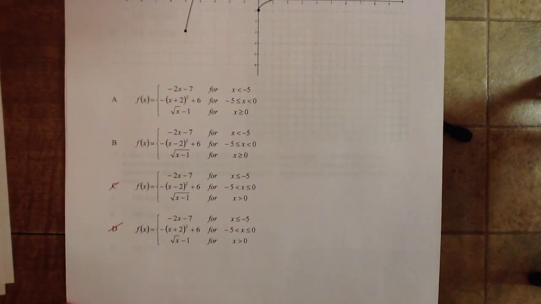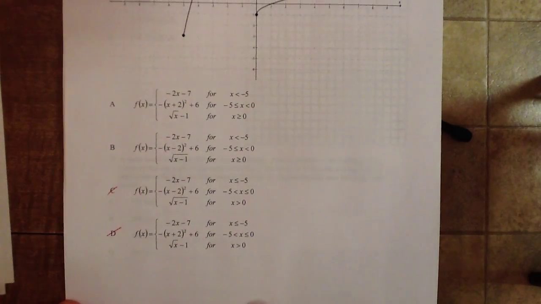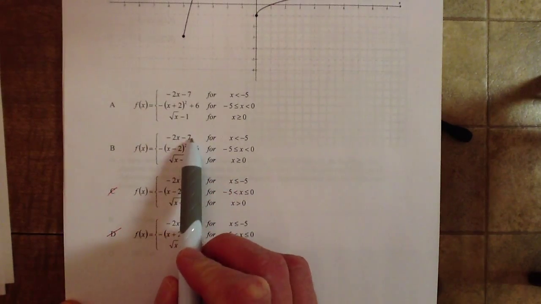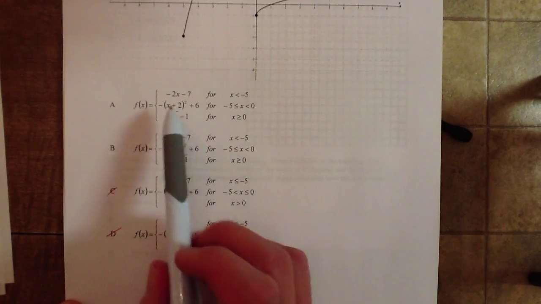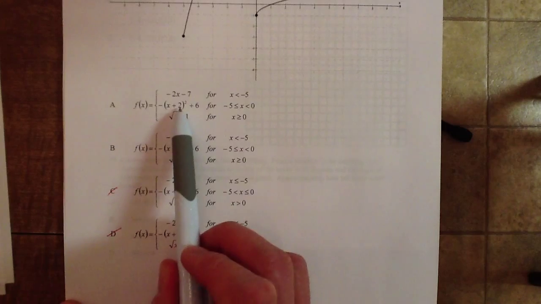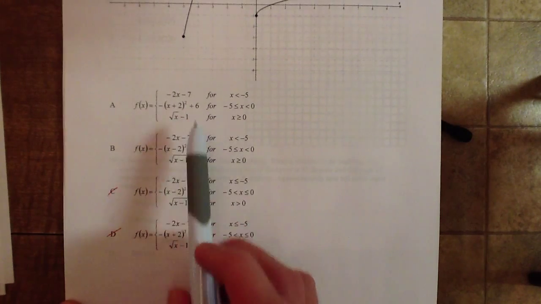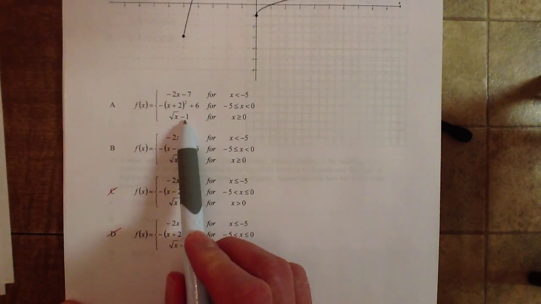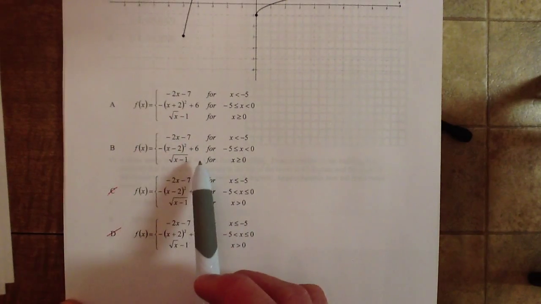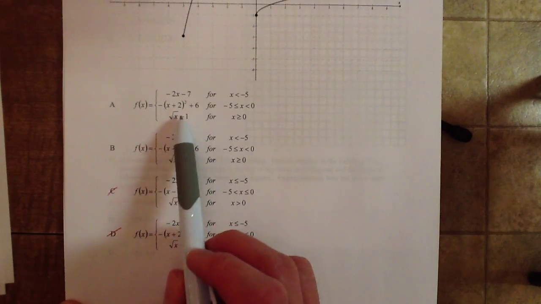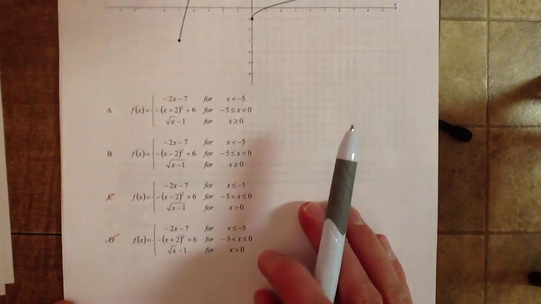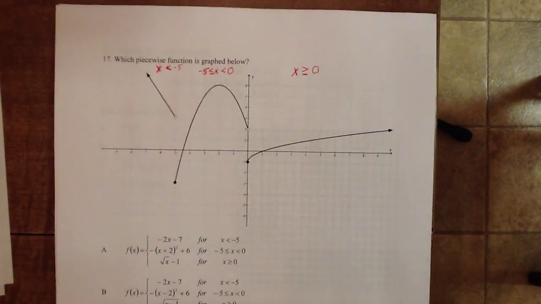Okay, so let's look and find the differences between C and D. I'm sorry, between A and B. The first section is the same. No big surprises there. The second section is different because that's a minus and that is a plus. The third section is also different because the -1 is not under the square root here, but here it is. So what I suggest we do is graph either the second piece or the third piece and see which one matches up. I'm going to go for the second piece.